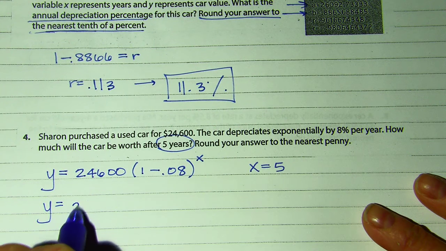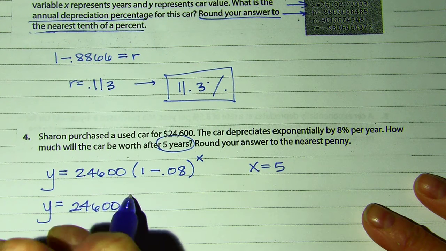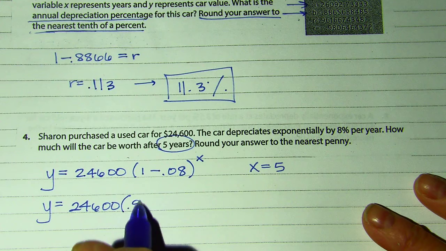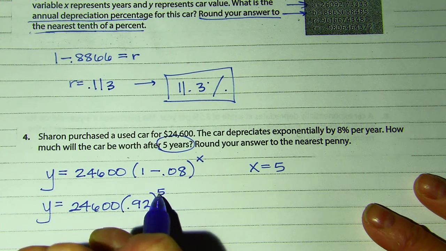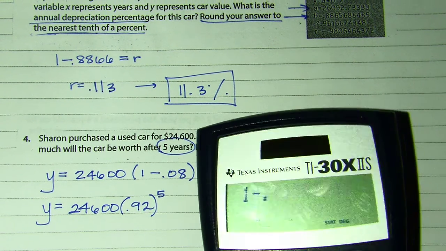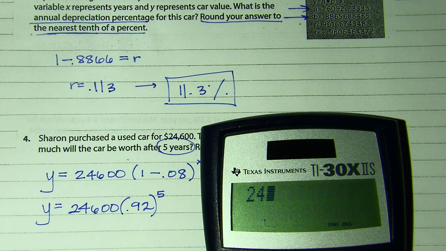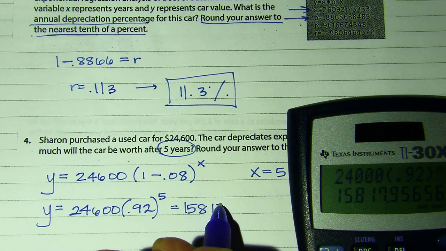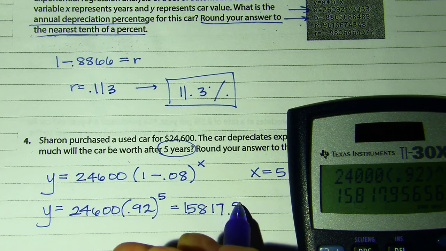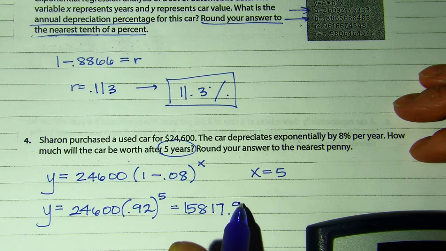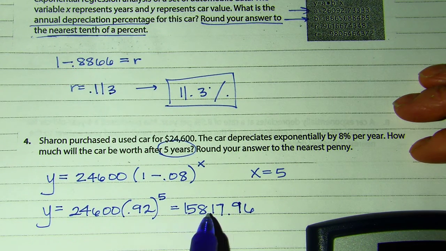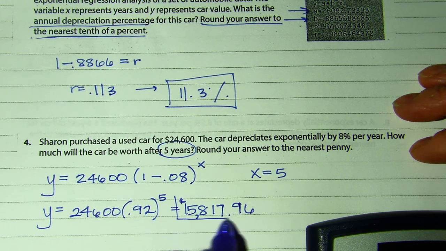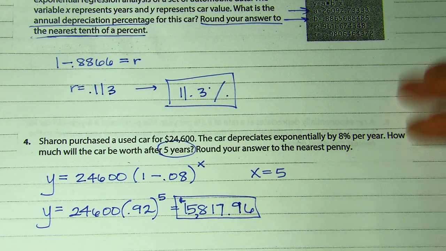So y equals 24,000 times 1 minus 0.08 is 0.92 to the 5th power. And then you're simply going to enter that in your calculator. 24,000 times 0.92 to the 5th. And I got 15,817, and it says to the nearest penny, so 96 cents. Next one.